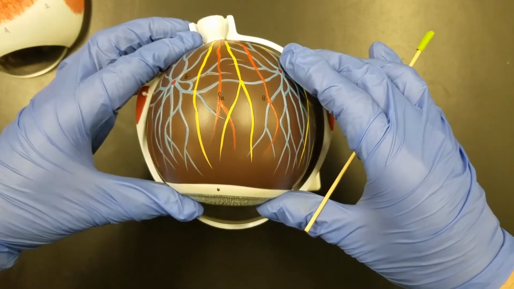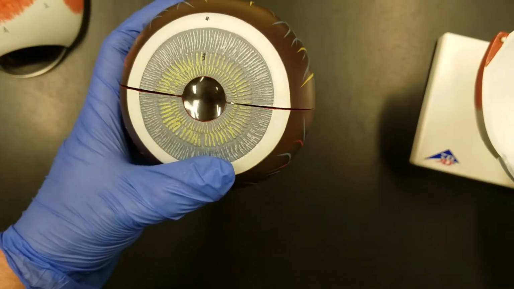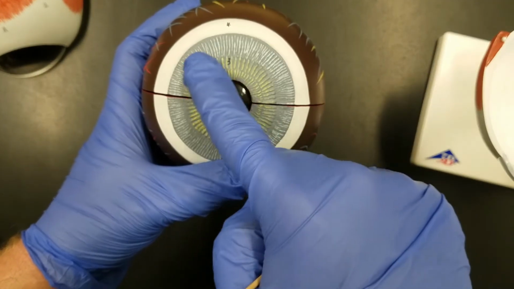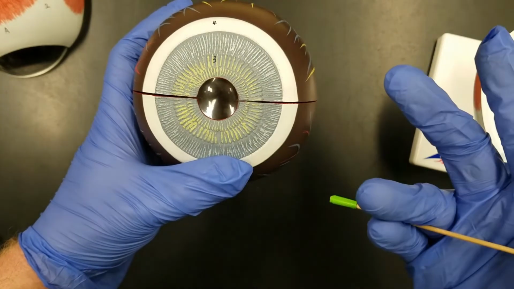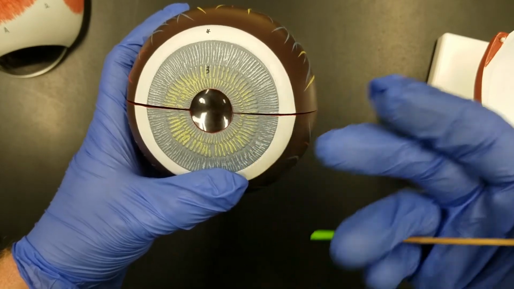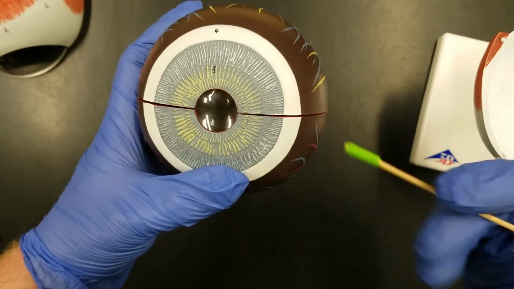Now, at the very front of the eye, we can see this colored region here. The colored region of the eye is referred to as the iris. Iris comes from the Greek word for rainbow, and that's because everyone has different colored eyes. You can be green or brown or blue or gray or all different colors of the rainbow.